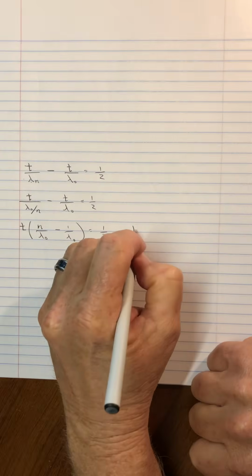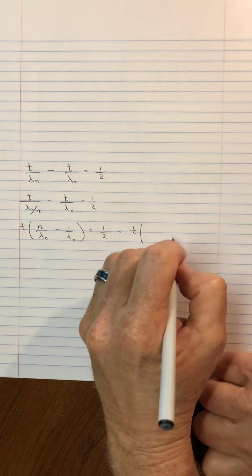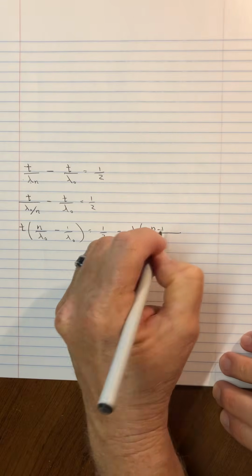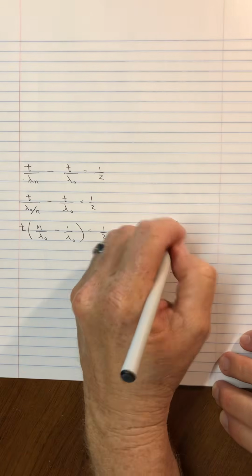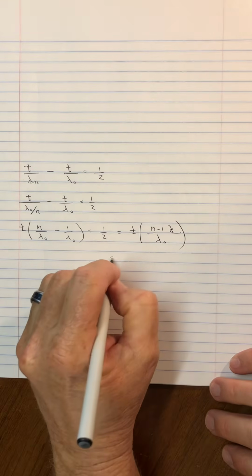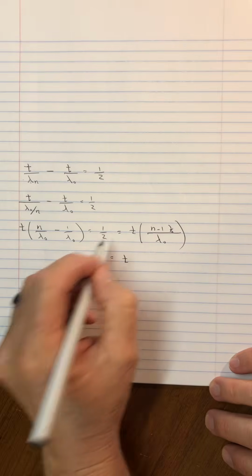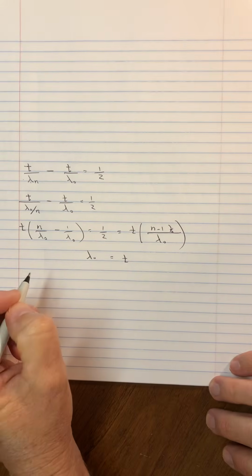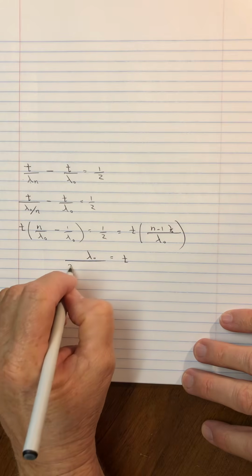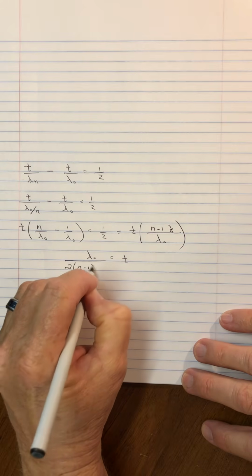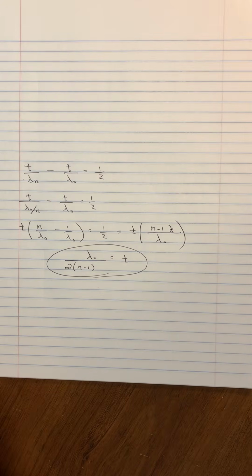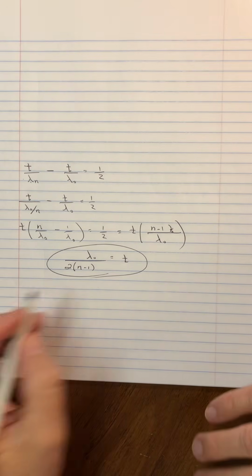And then here's the t, and then of course luckily there's a common denominator of lambda naught, and so this would be n minus 1. And then finally I can get t by itself by moving the lambda naughts over to here, and then I've got a 2, and then I've got the n minus 1. And so that is the answer in terms of symbols. And they don't give us any numbers, so that's the end.